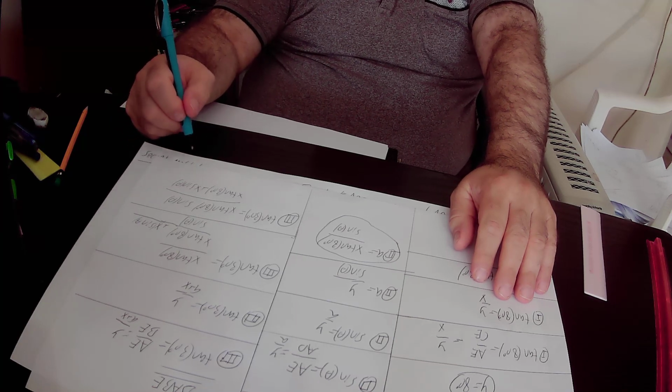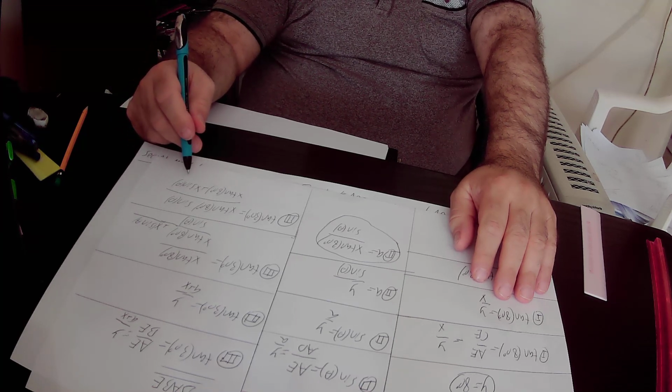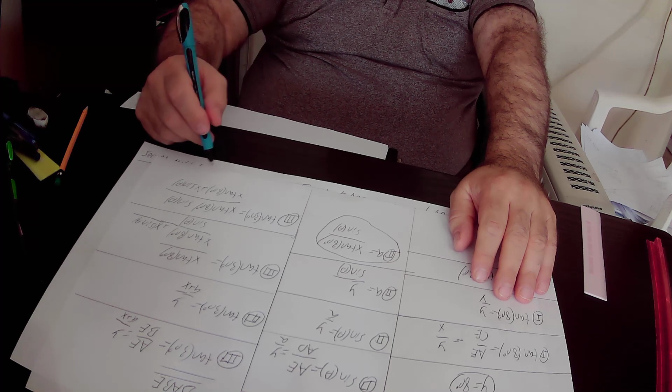Here we have x in the numerator and we have x in the denominator, so x will get cancelled.